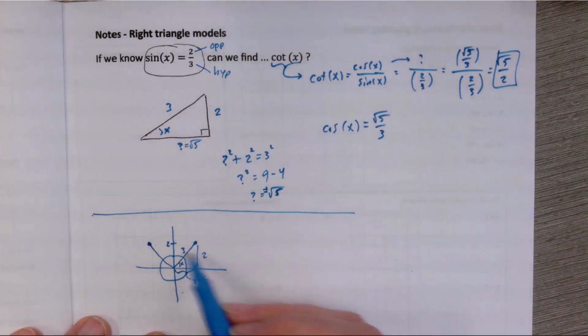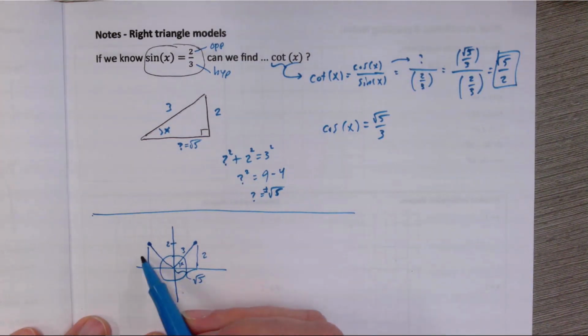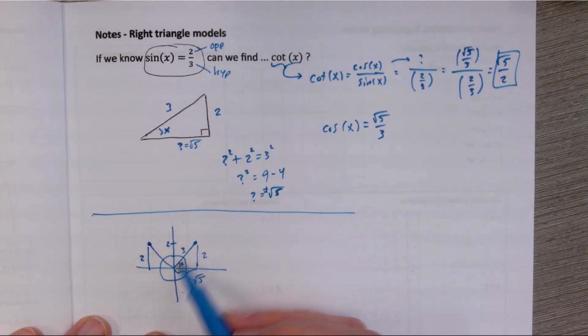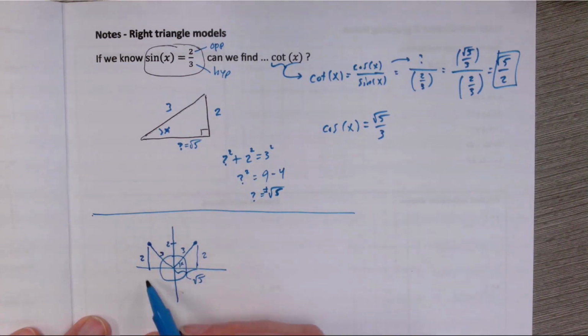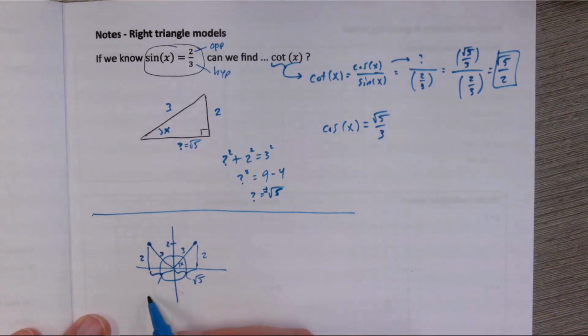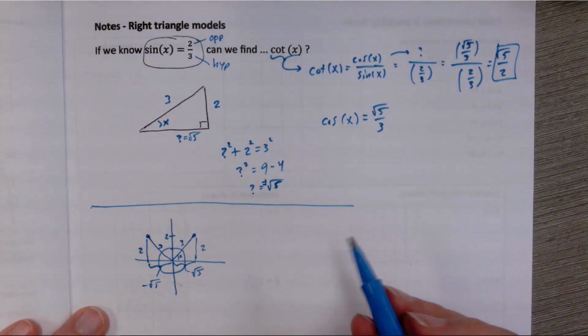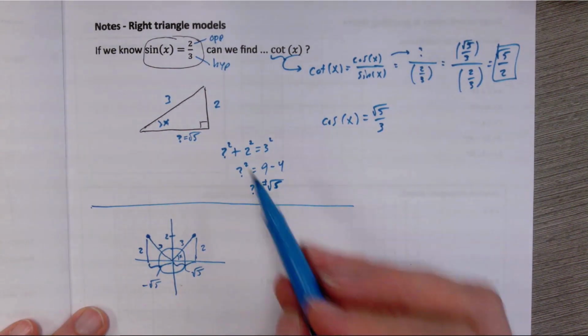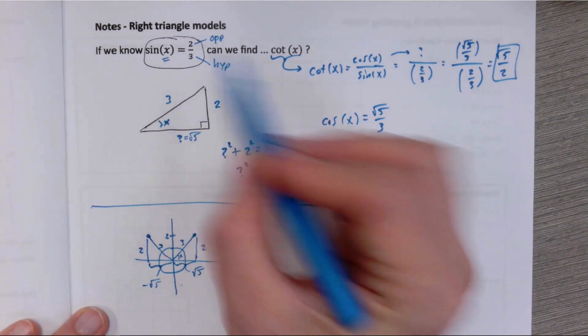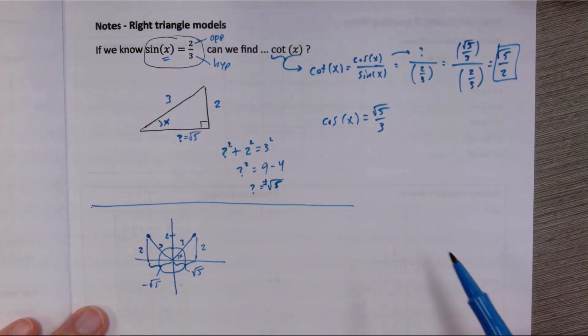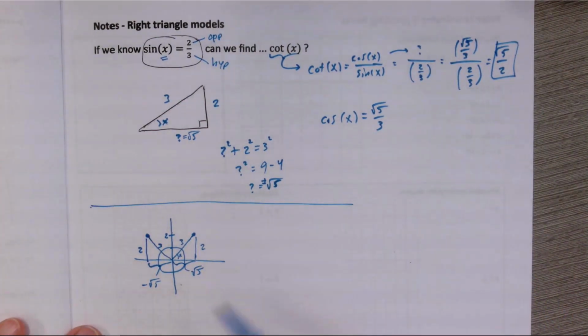And the 2 and the 3 measurements still apply. It's still a height of 2. The hypotenuse would still be a distance of 3, except this time we'd be at an x-coordinate of negative root 5. So both the plus and the minus root 5 make sense because there's 2 different answers for what that angle x could be.